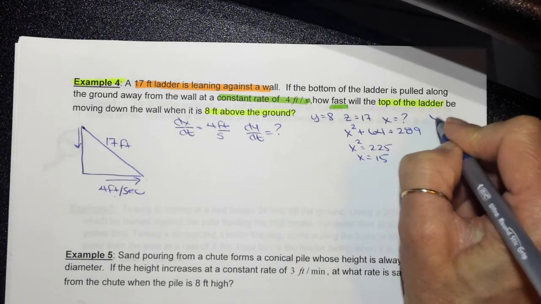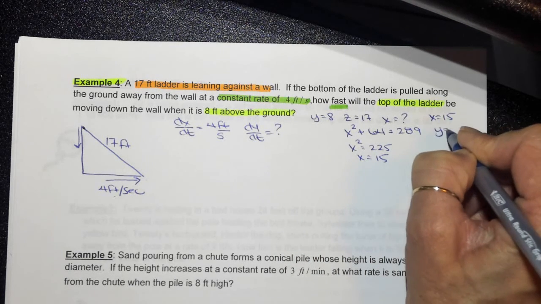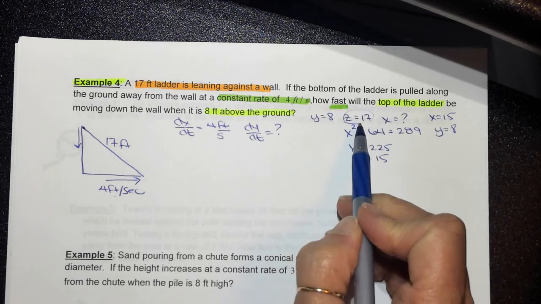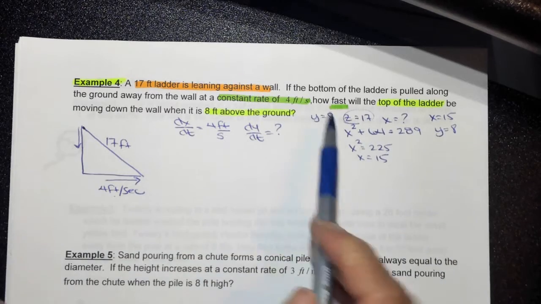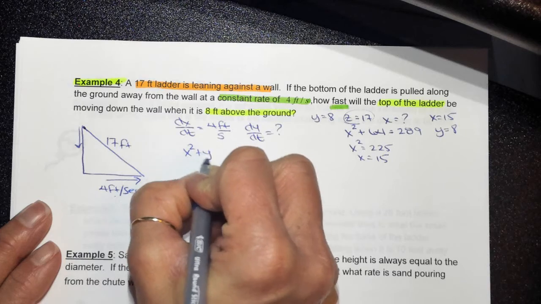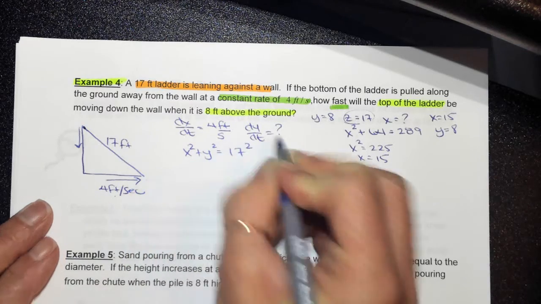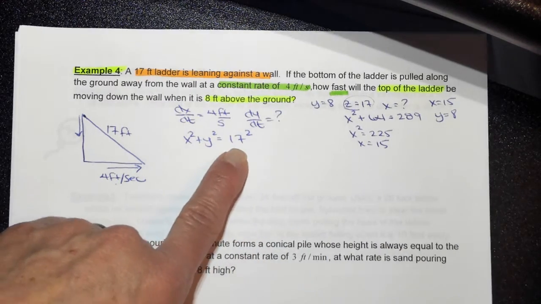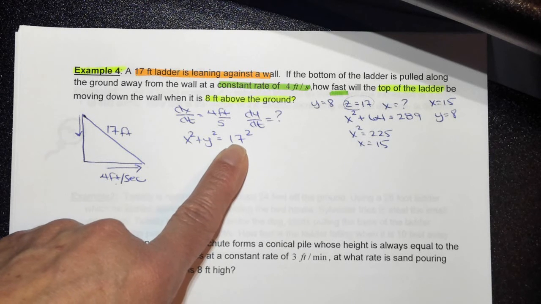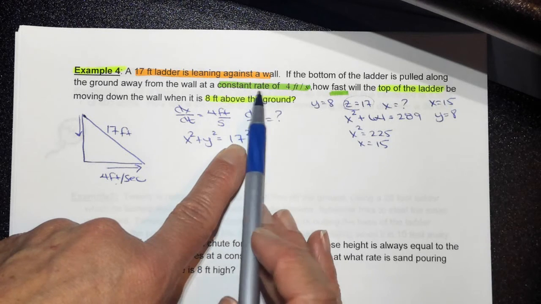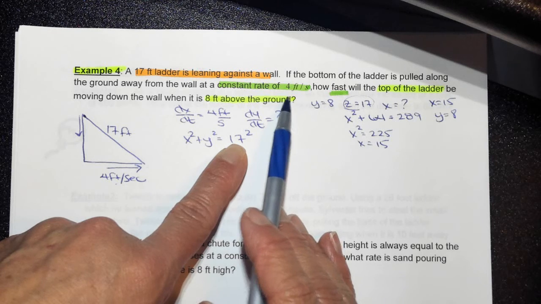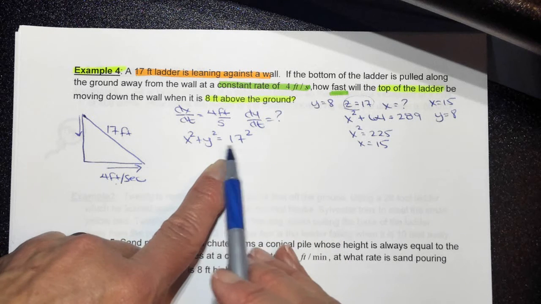So that means x is equal to 15. Okay, so I have x is equal to 15, y is equal to 8 because they gave us that, and z is equal to my ladder, which is 17, and this will not change. So what we have here is x squared plus y squared is equal to 17 squared. Now, if you remember in the strategy, it said you can only plug in a value if you know it will never change, meaning this rate of change can be different depending on how fast someone is pulling that ladder down the wall. This is never going to change.